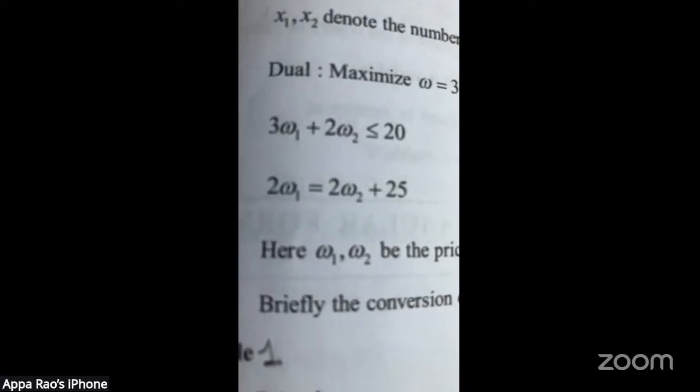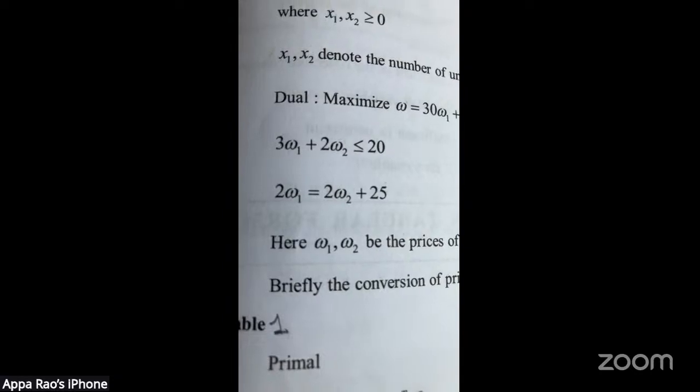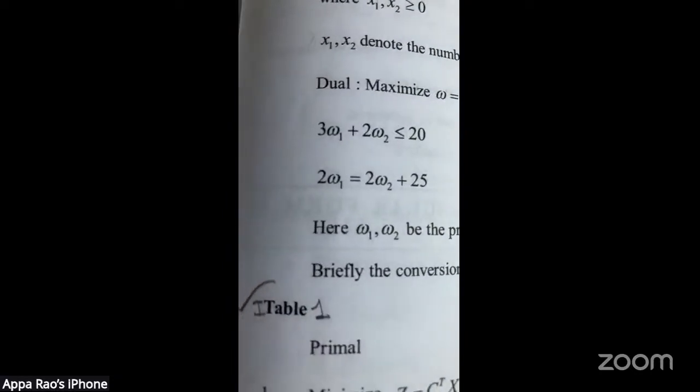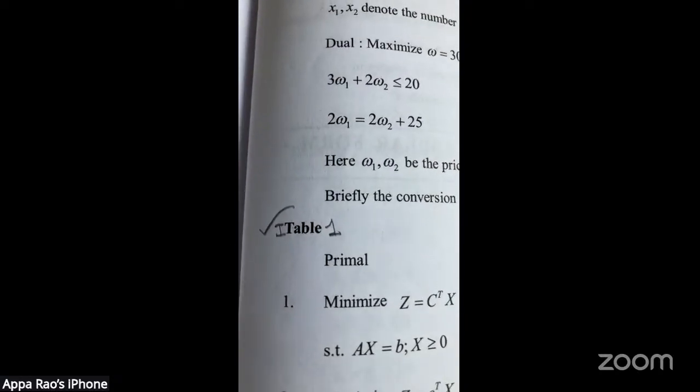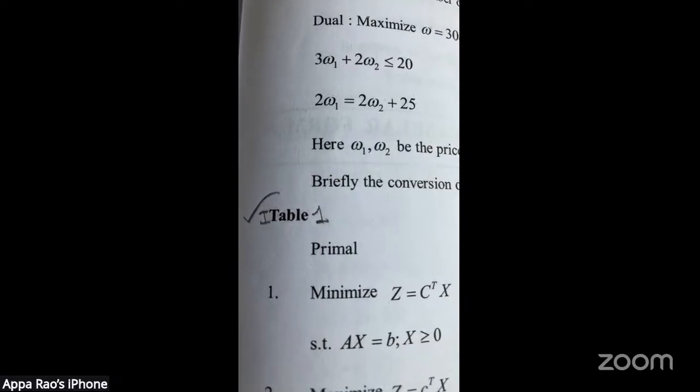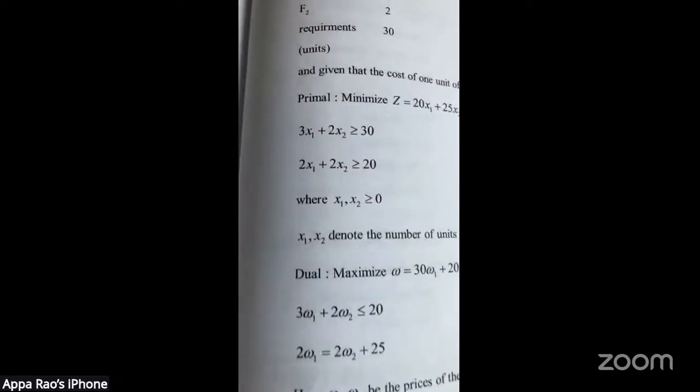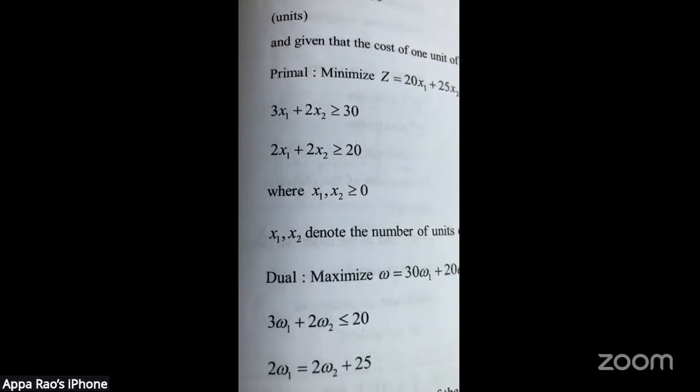W equal to 30 omega 1 plus 20 omega 2 subject to constraints 3 omega 1 plus 2 omega 2 less than or equal to 20, and 2 omega 1 plus 2 omega 2 less than or equal to 25. Here there is a printing mistake: the first should be greater than or equal to 20, the second less than or equal to 25.